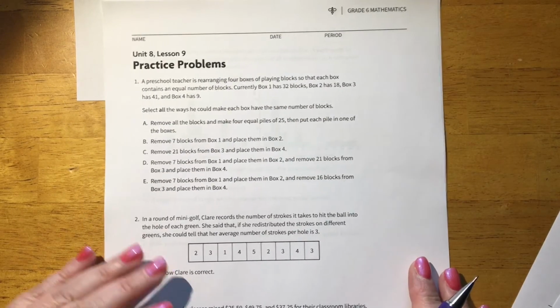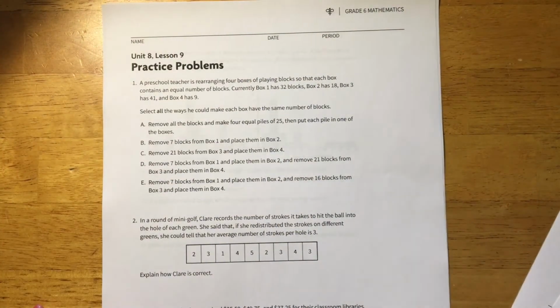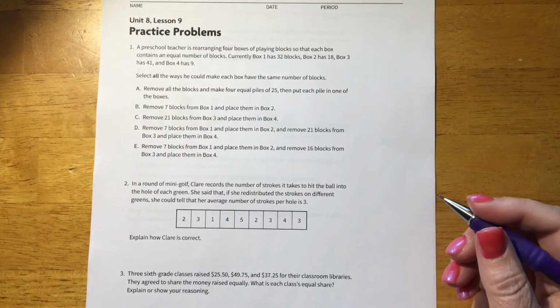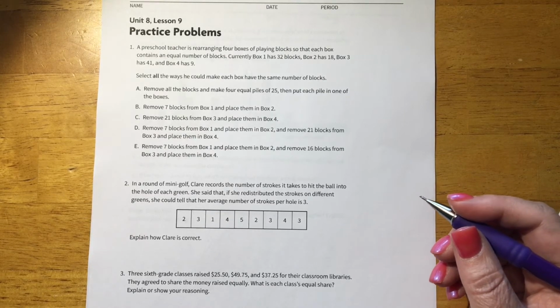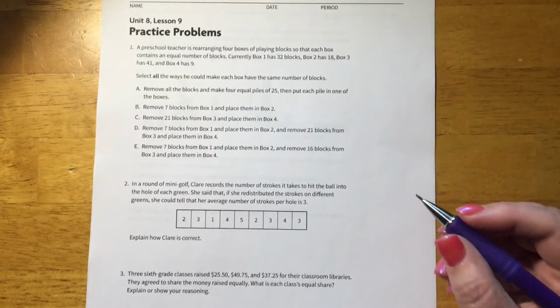We are now ready for our lesson 9 practice problems. There are 6 problems today, and I do want you to do all 6 problems. So go ahead and dive into those and meet back with me in just a few minutes, and we will go over their answers. I know you'll do awesome because I know you will always do your best because you deserve your best.